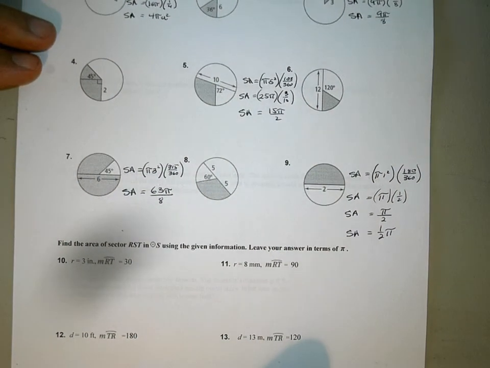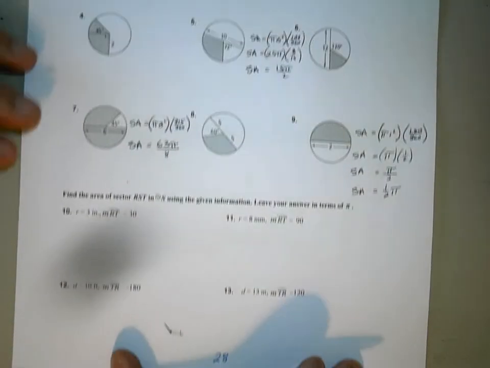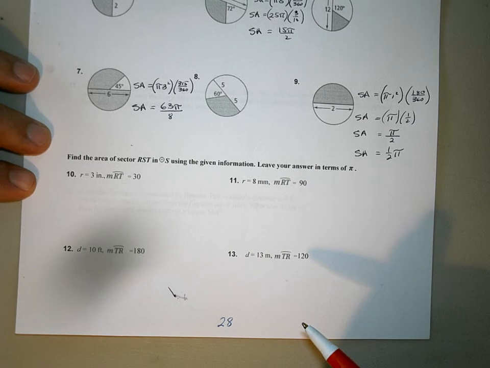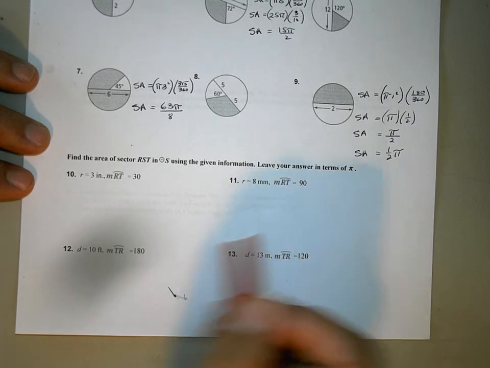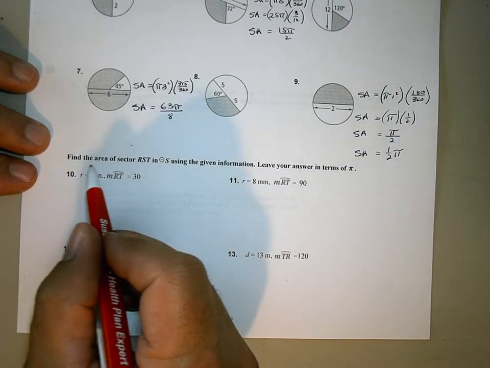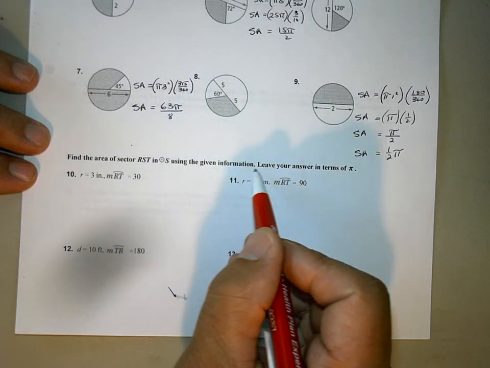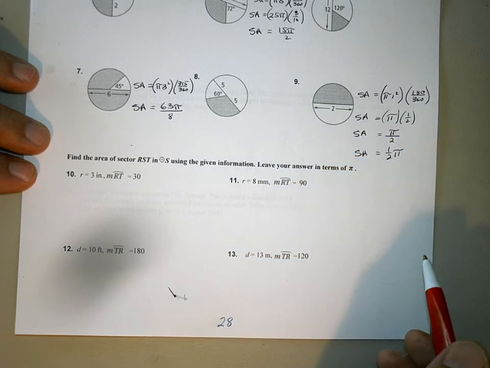Okay. Now we want to go on, and we're basically giving you no picture, but we don't actually need it because we have all the information we need. Find the area of the sector RST in circle S using the given information. Leave your answers in terms of pi.